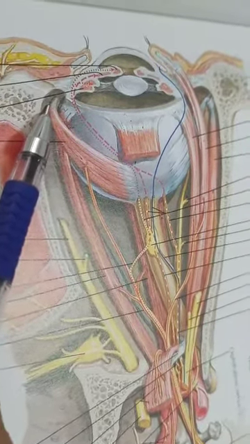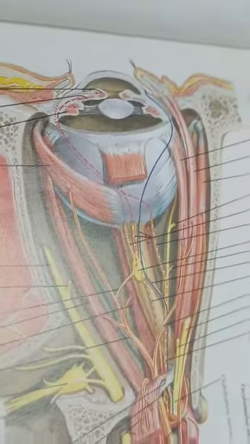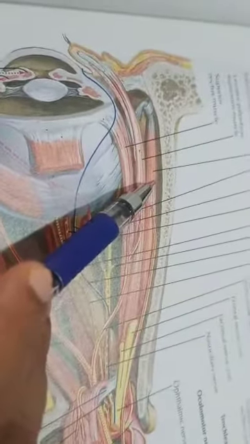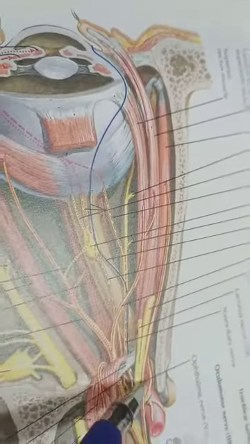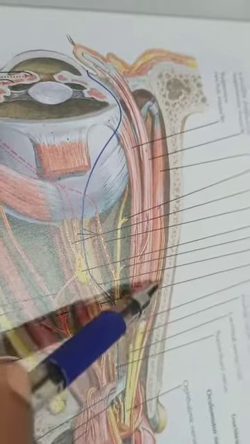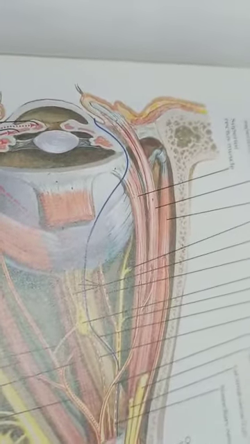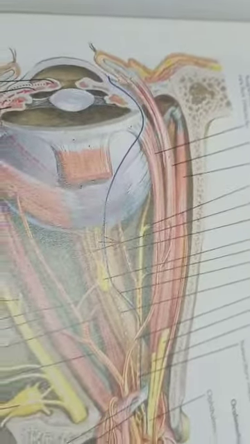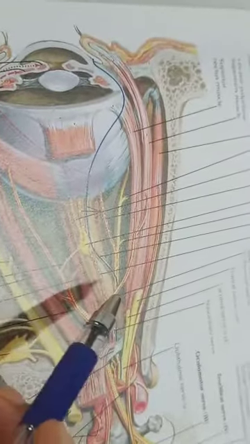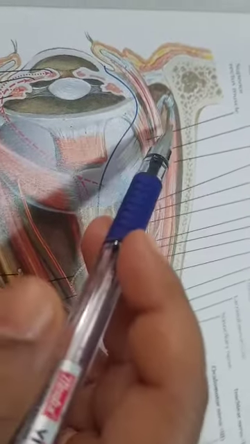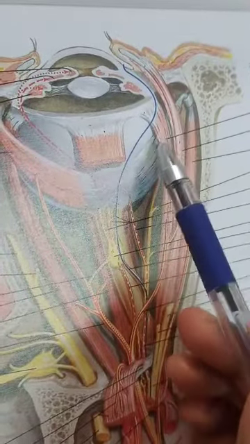and now the insertion of the superior oblique muscle. You can see, this is the superior oblique muscle. It arises from the lesser wing, and its fibers pass anteriorly and towards the medial side. Towards the medial aspect, we can see there is a fibrous pulley. So it passes through the fibrous pulley, and the fibers will run backward and laterally.